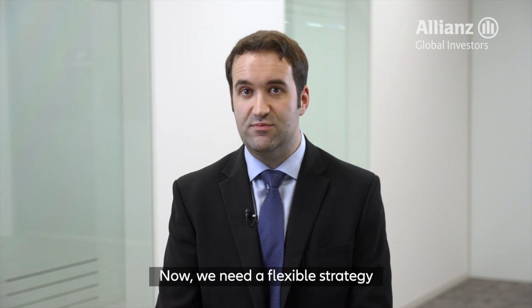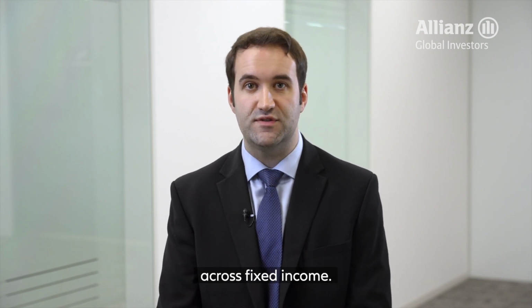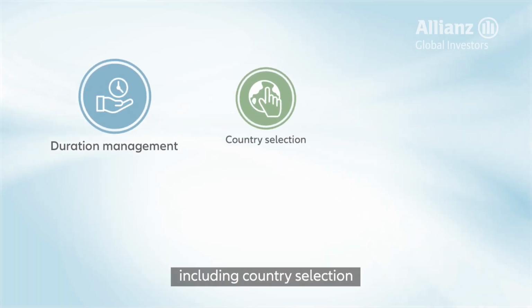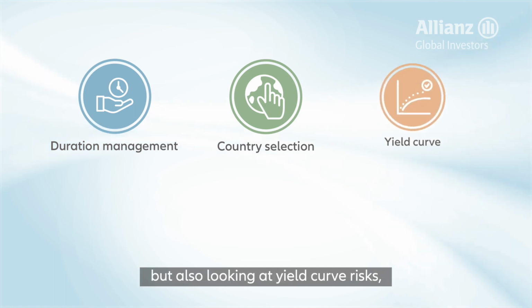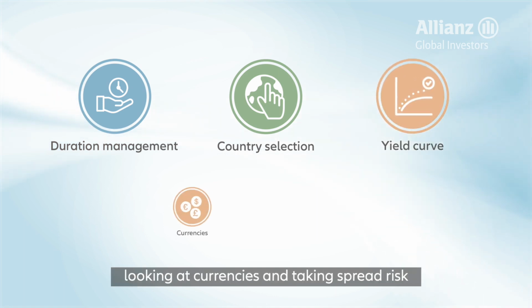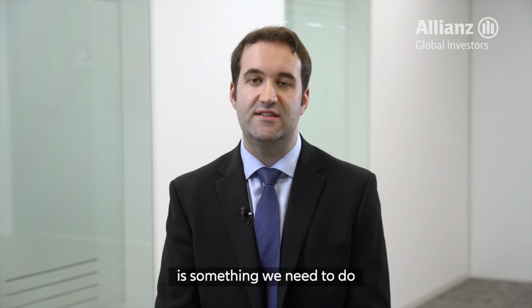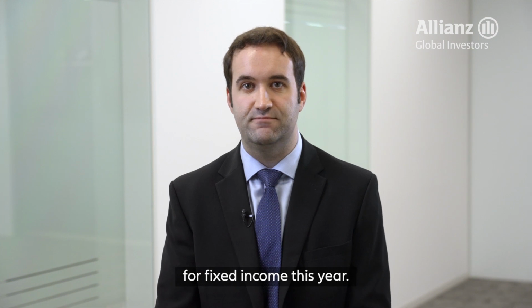Now, we need a flexible strategy to take advantage of all these different risk premia across fixed income. So building on duration management, including country selection with emerging markets as well, but also looking at yield curve risks, looking at currencies and taking spread risk is something we need to do to make the most of the opportunity set out there for fixed income this year.